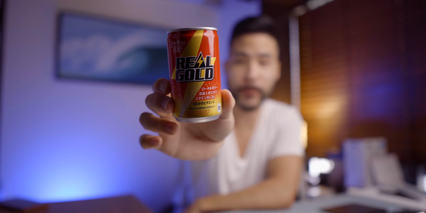Put all this junk over here. If you guys don't know what real gold is, y'all need to get this when you come to Japan. You get your vitamin B2, B6, and what else? Vitamin C. One can a day. Man, this Clubhouse thing is so addicting. God damn.